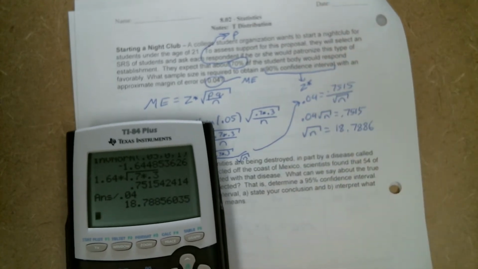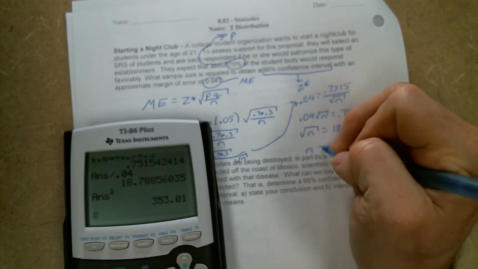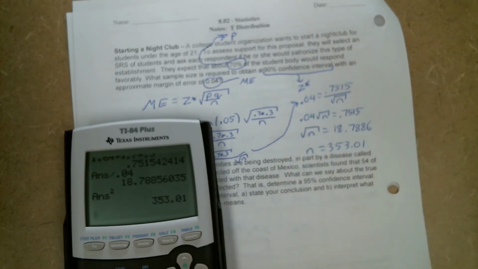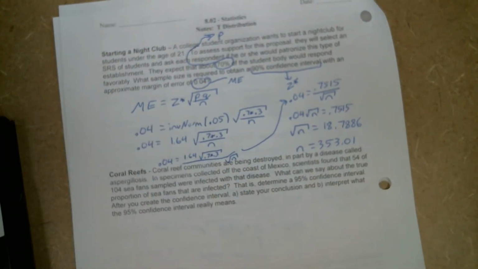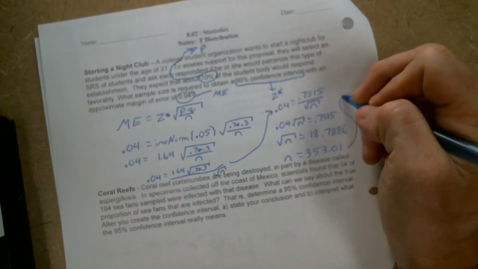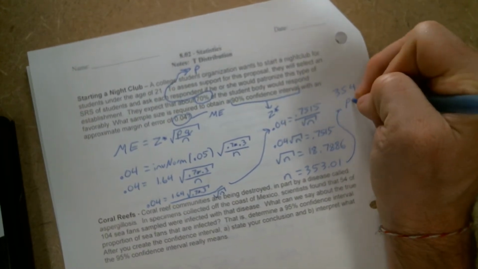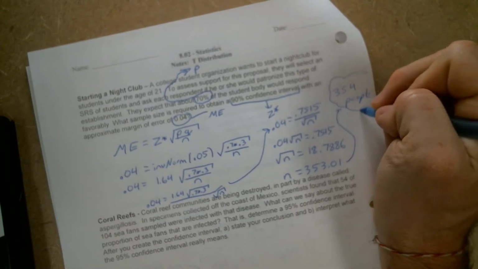And then I'm going to square both sides to get rid of that square root. And again, I'm just keeping it all in my calculator here. But this gives me 353.01. But again, if I round down, technically the margin of error becomes a little bigger than 4%. So I'm going to round up and say that's 354 people.